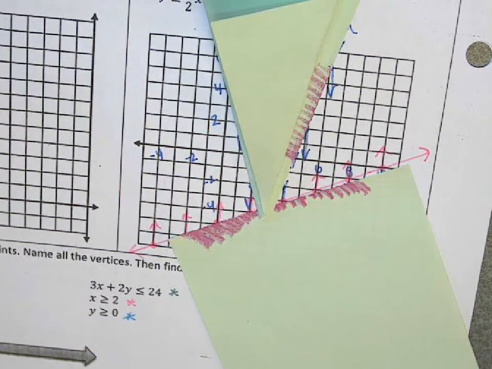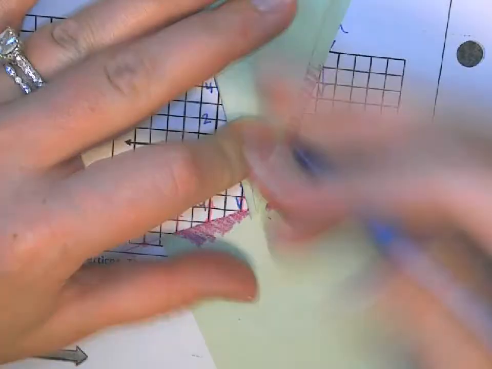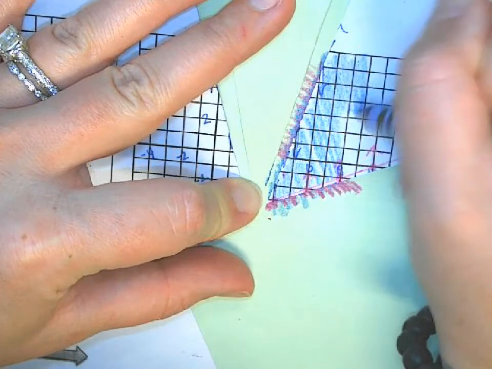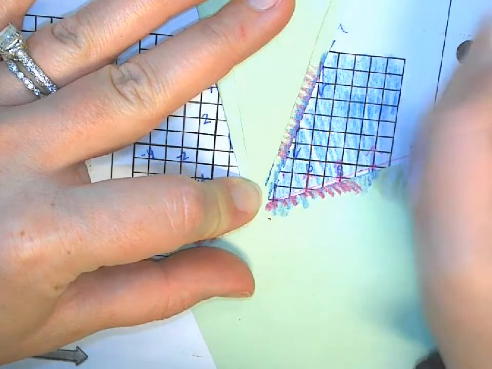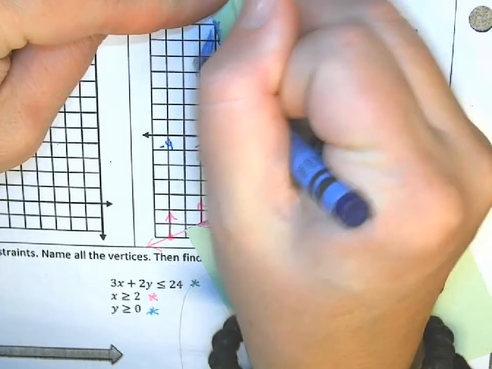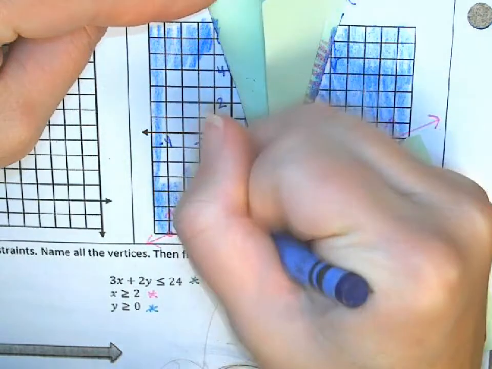So I'm not shading on that side of the blue. I'm not shading on that side of the pink. Cool, I can color it in. I am going to shade the entire graph that I see in that region. I'm going to shade this entire graph that I can see in this region.